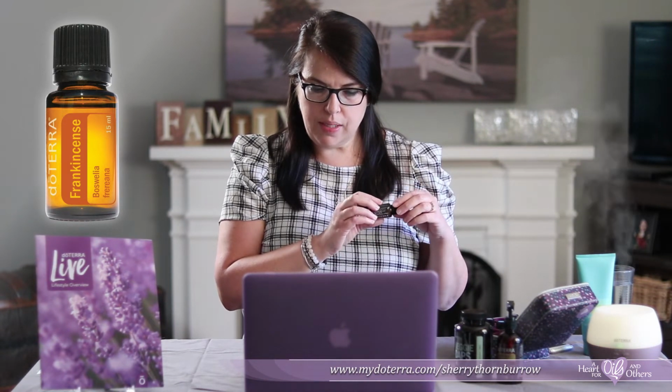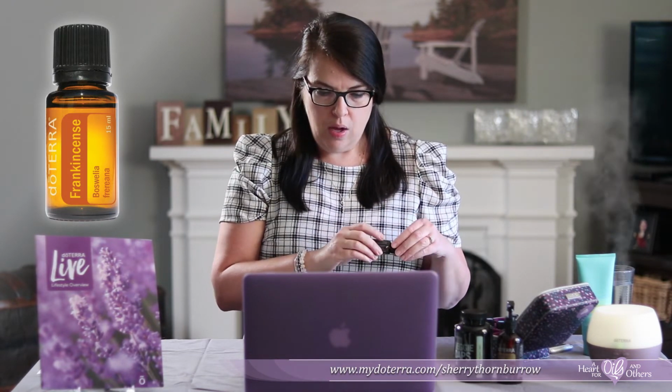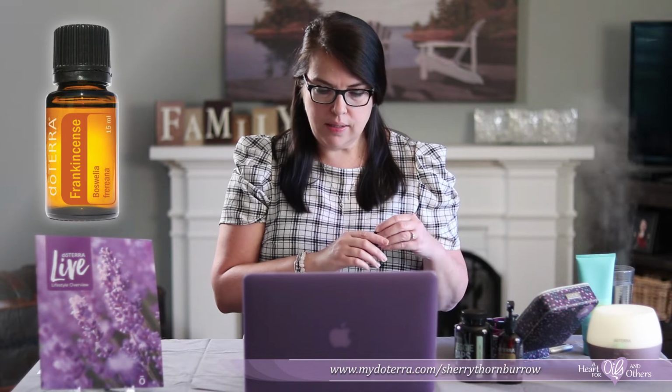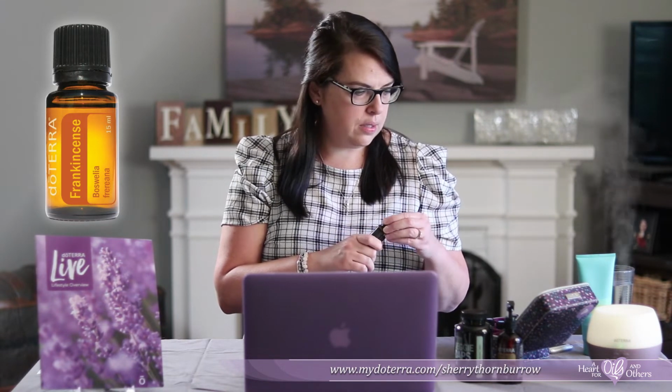People that experience extreme tension can also place a drop on their thumb and press it to the roof of their mouth. When you diffuse frankincense, it can promote feelings of peace, relaxation, and overall wellness. So those are doTerra's 6 single oils that we were going to talk about today. And the next 4 are a blend.